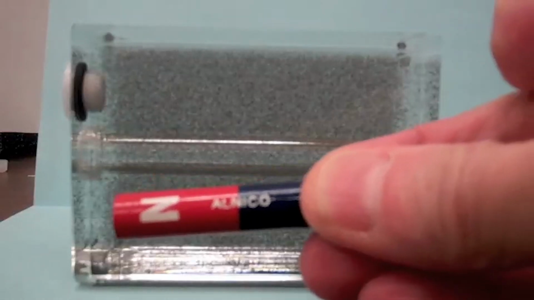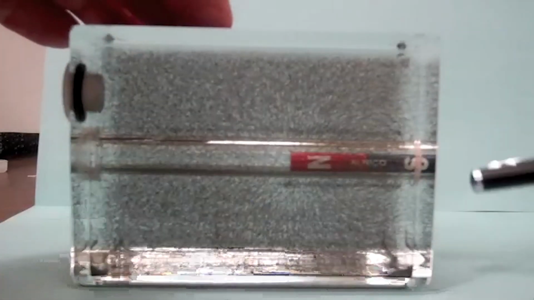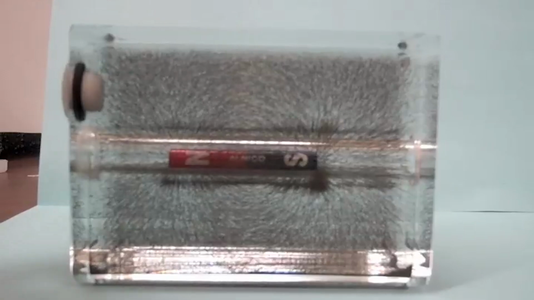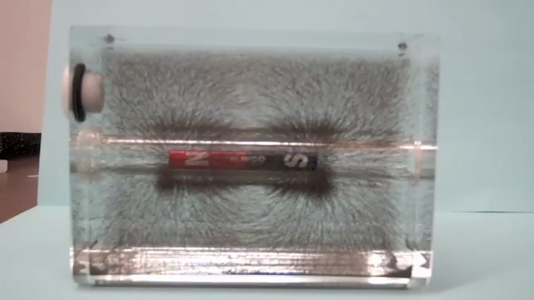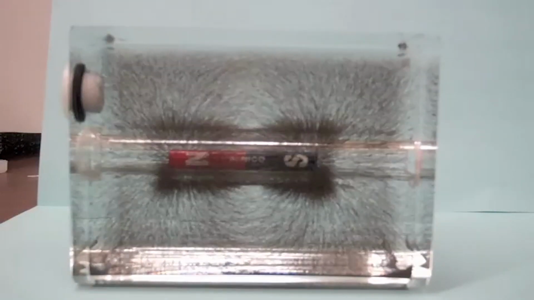I'm going to insert this bar magnet, and you can see how the iron filings are lining up along the magnetic field lines, and then they're being drawn towards the poles.